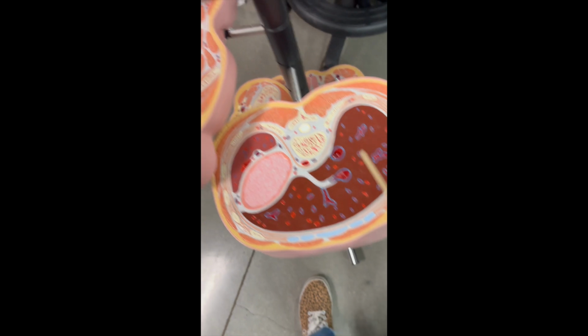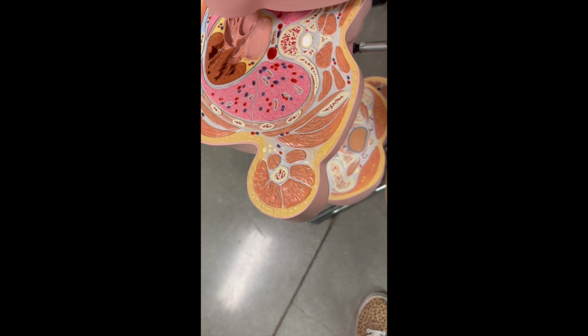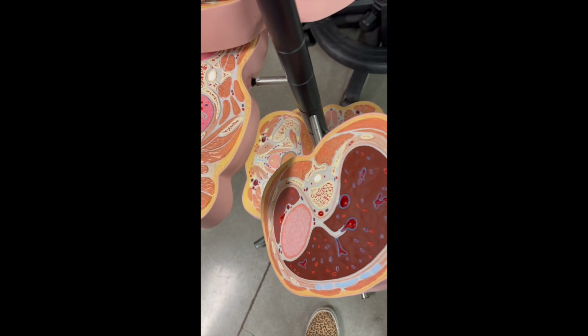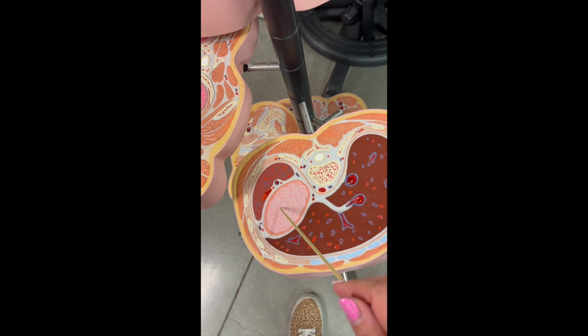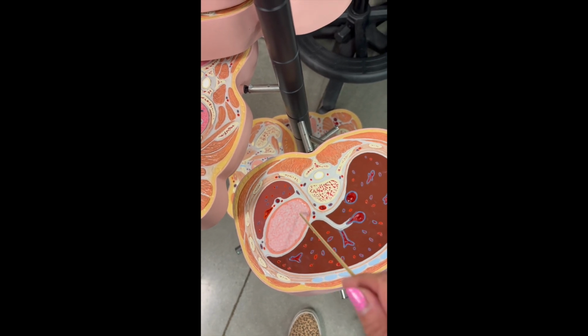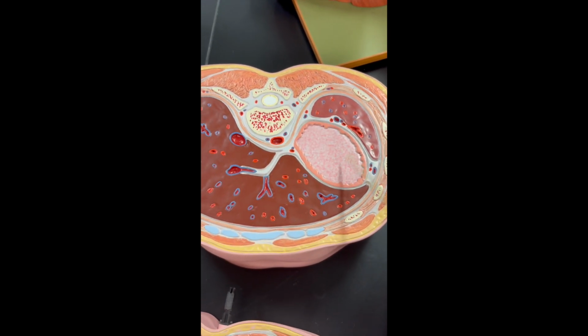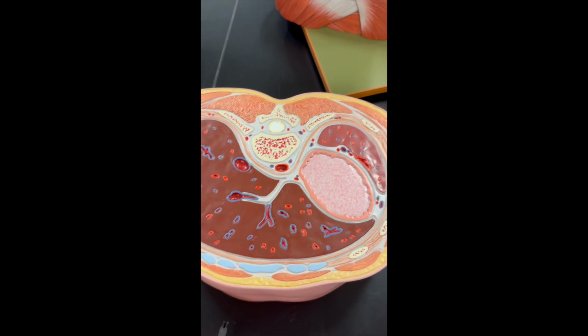And then when we get down to slice number, let me see what slice number this is. Slice number 10. This is the superior surface of slice number 10. This is the inferior surface of slice number 10. That is going to be the stomach. So you're going to see the stomach on the bottom portion of slice number 10, and then on the top portion of slice number 11.